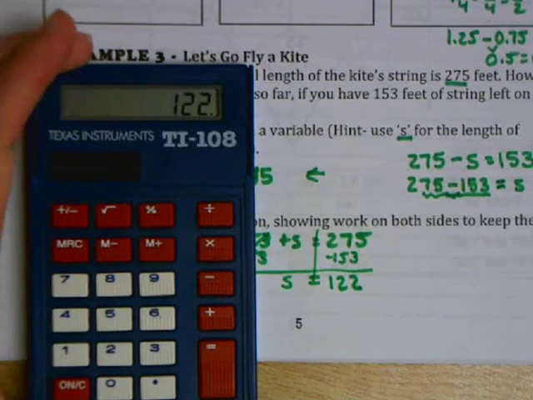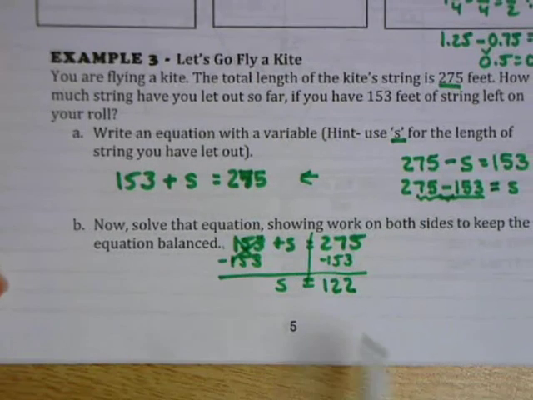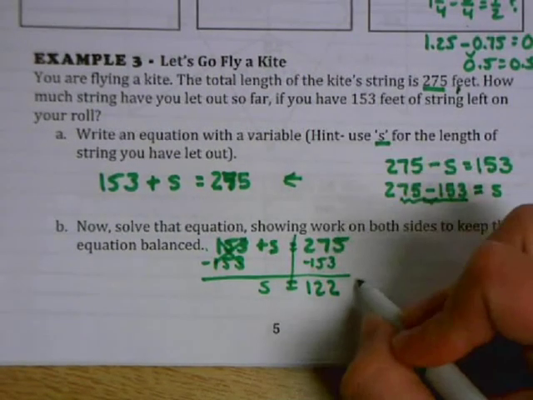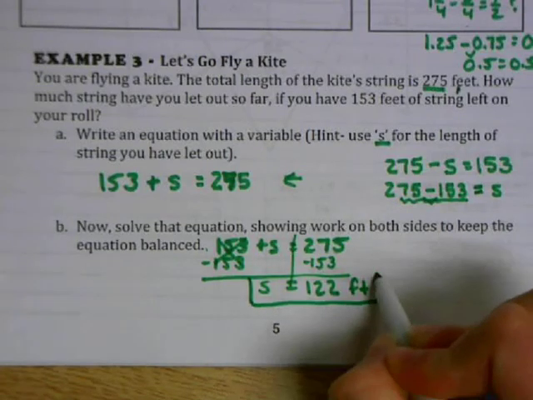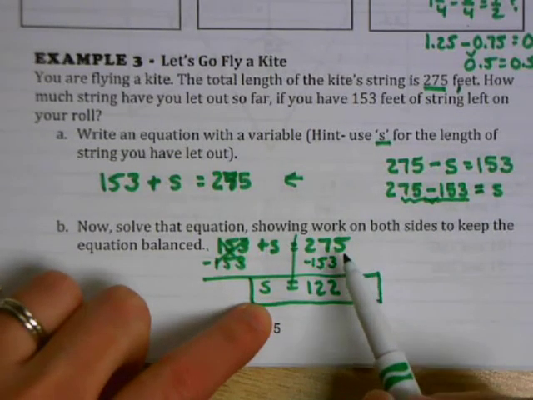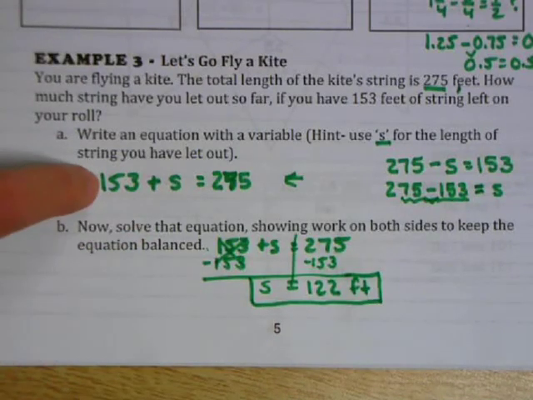122 what? What are we talking about here? 122 feet, isn't it? Feet of string. So feet is good enough for now. Now, would we be able to go back and plug that into the original equation and check it? Yes, I would expect that you could do that. At this point, it was more for practice writing the equation like this. I think you're good. Nice job.